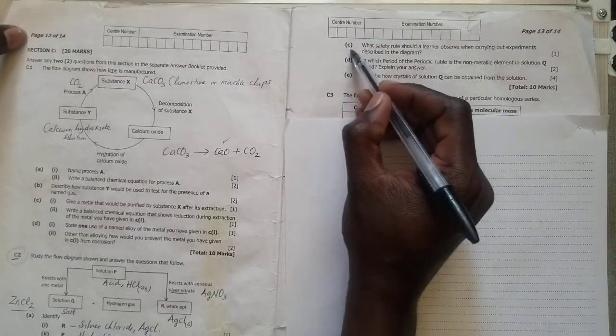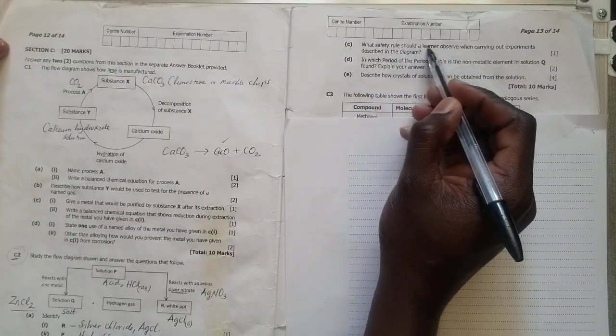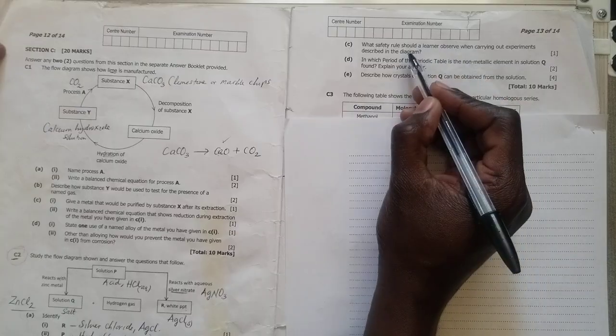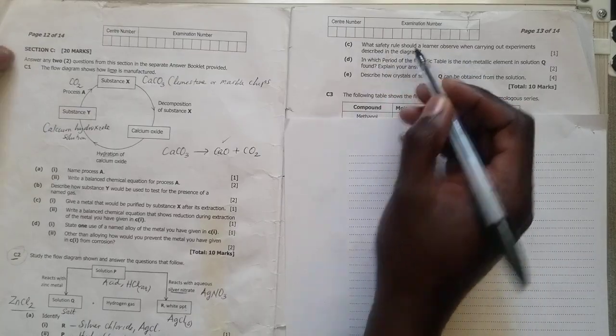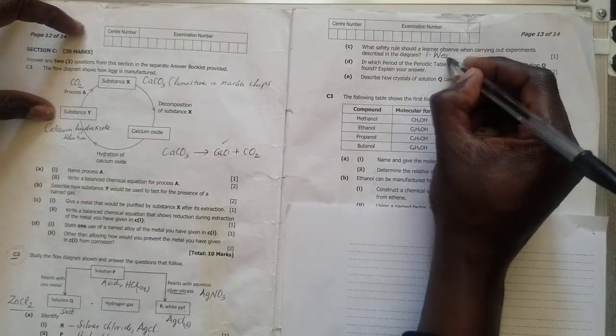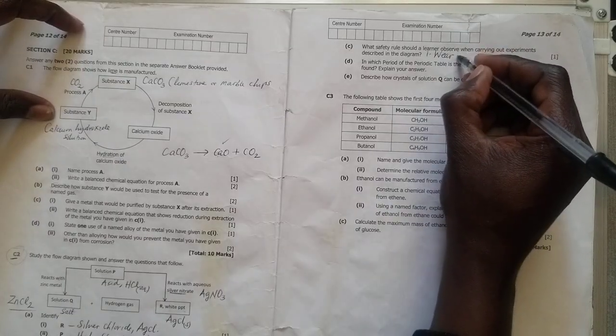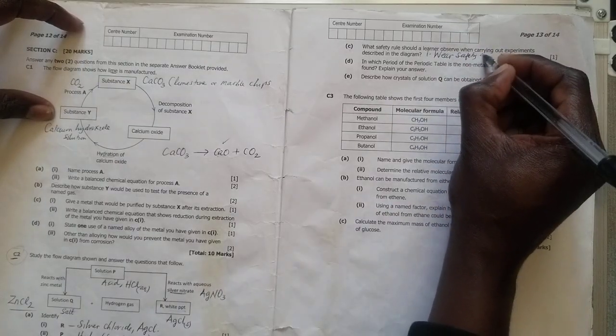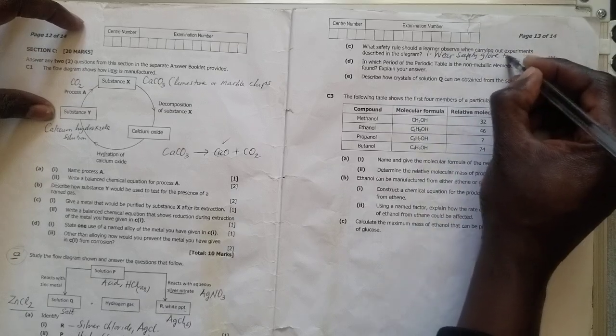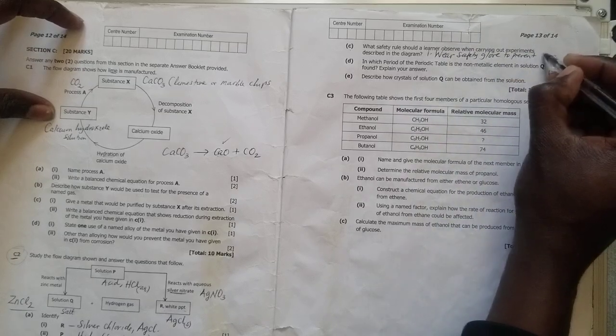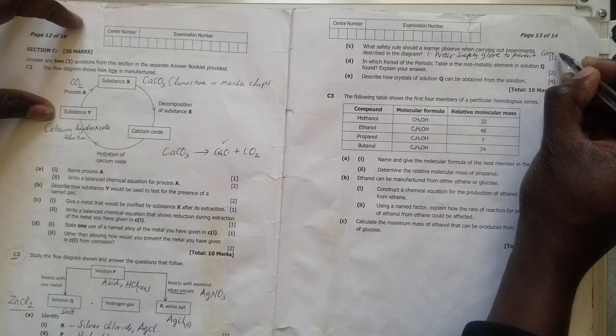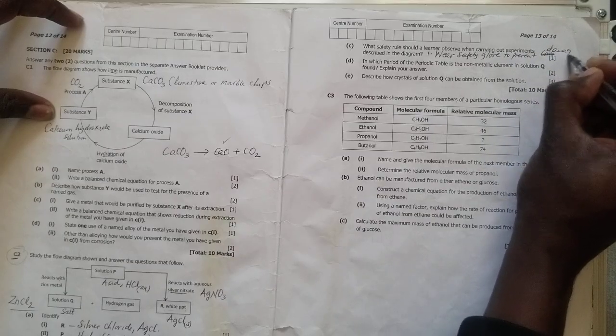And let's look at the other aspect, question C. It says, what safety rule would a learner observe when carrying out the experiment described in the diagram? Remember, acids are simply corrosive. So number one, such a pupil would wear safety gloves to prevent corrosion, or to prevent damage of hands. That's what you could have done.